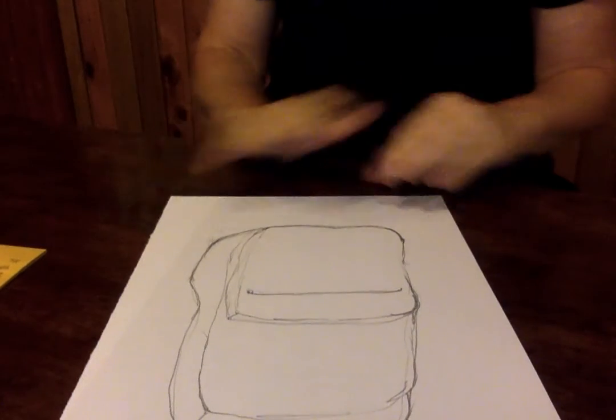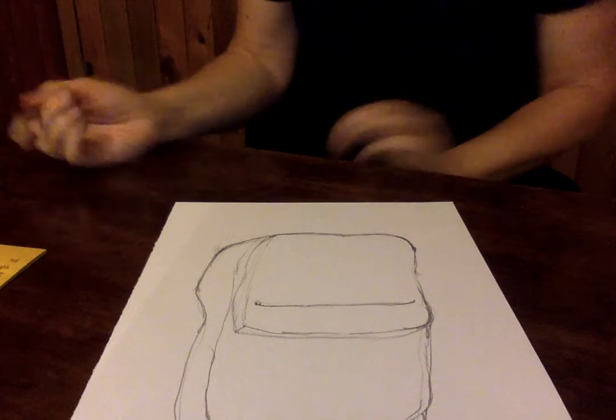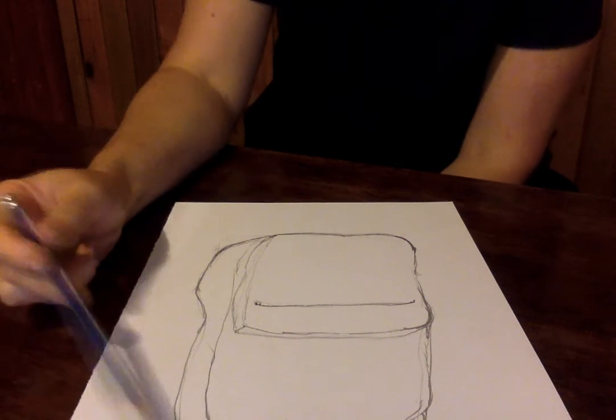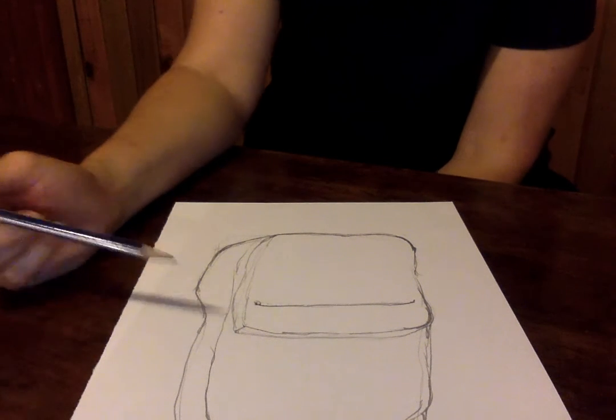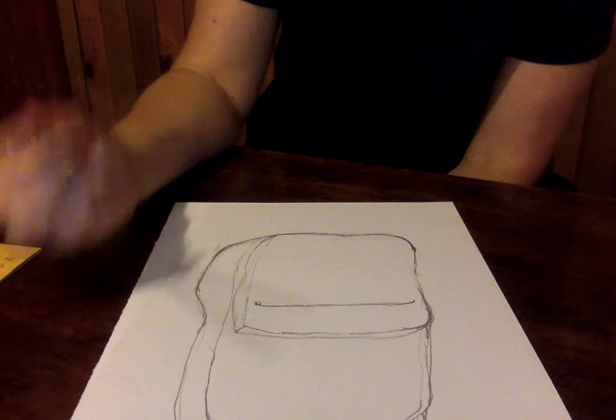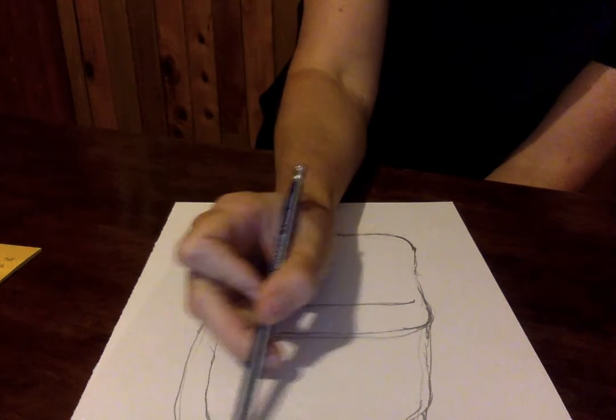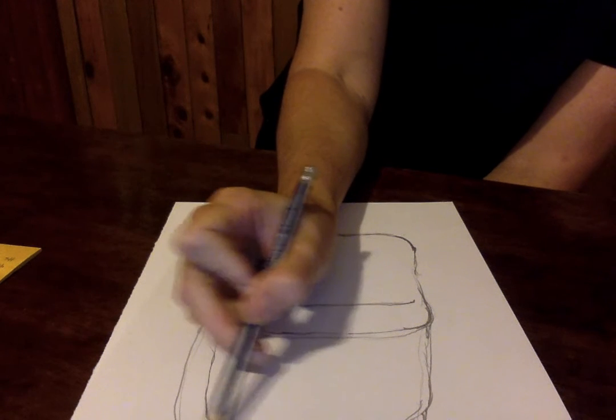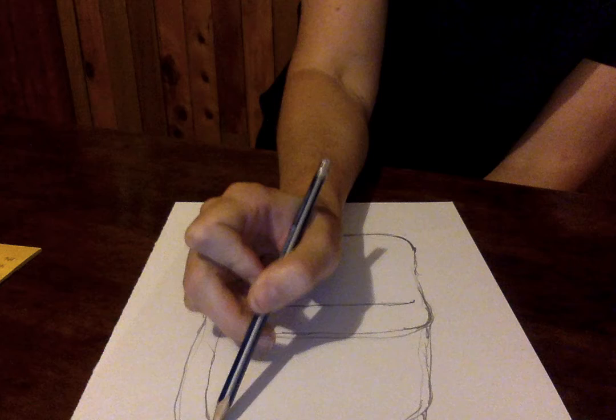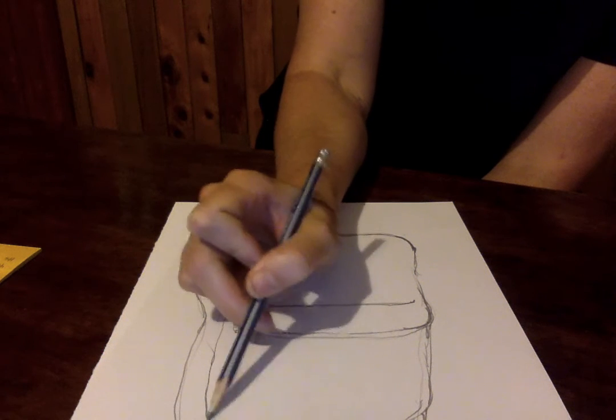Right now, my bag does not have much value range because it's primarily a linear drawing. That means it's just lines. But as I'm thinking about the shadow places and the highlights, I'm going to create some value range.